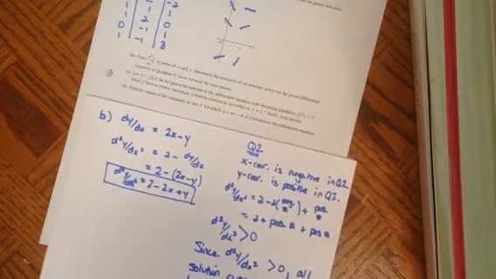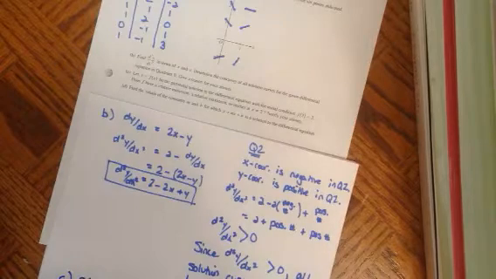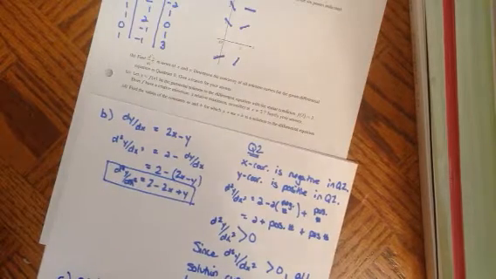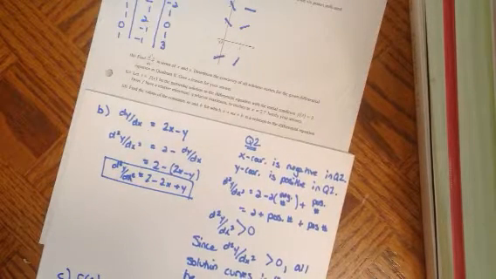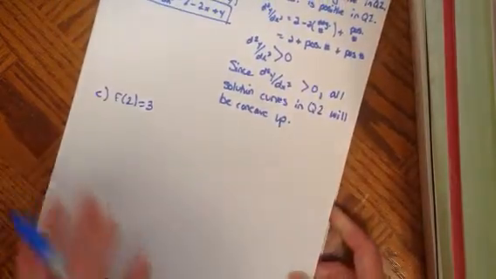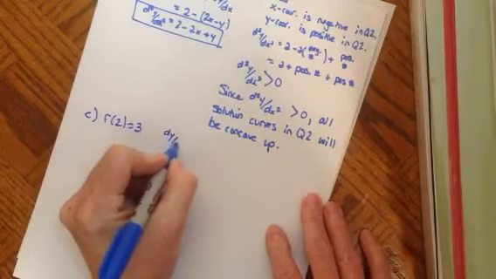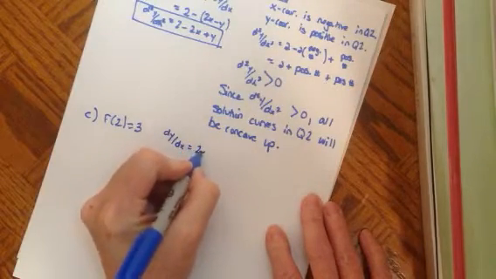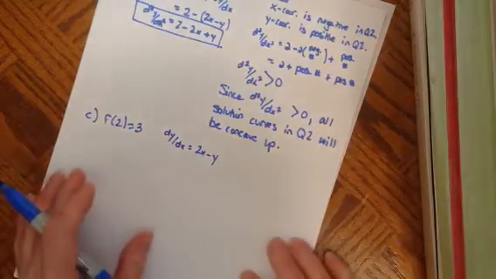Part C, they said, let's look at this point, f of 2 equals 3. I'll set this up in 1 second. And they said, let's find if f has a relative max, a relative min, or neither at x equals 2. All right, so let's think about what that looks like then. So my derivative was 2x minus y, and they said specifically at this point 2 comma 3.